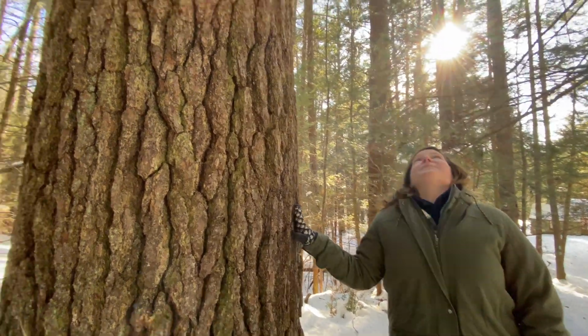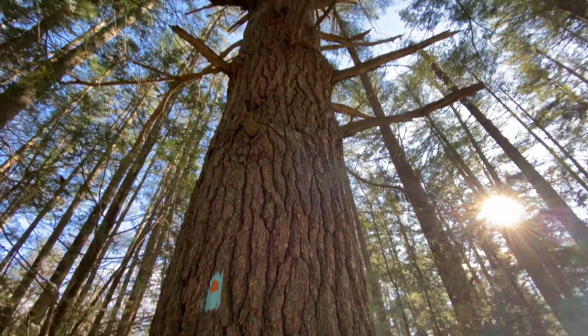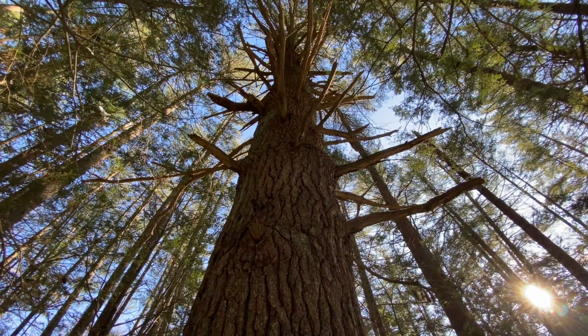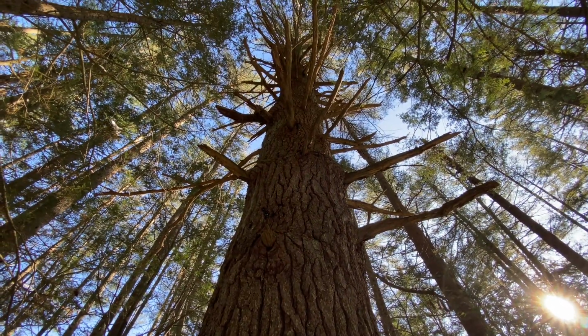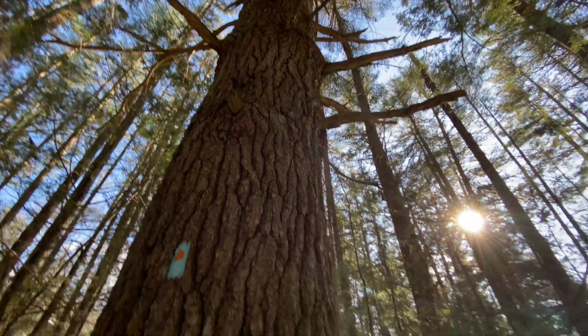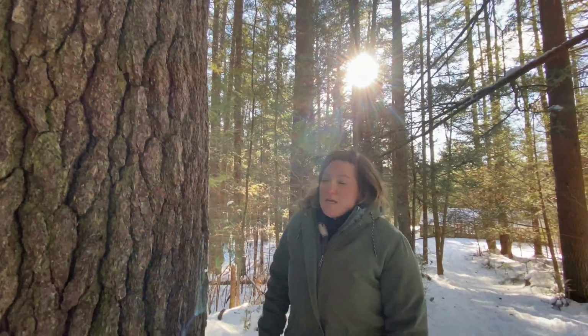If you look up, typically it's a self-pruning tree. This tree has self-pruned up a little bit, but typically that's one of its adaptations. It gets rid of its branches that it no longer needs.